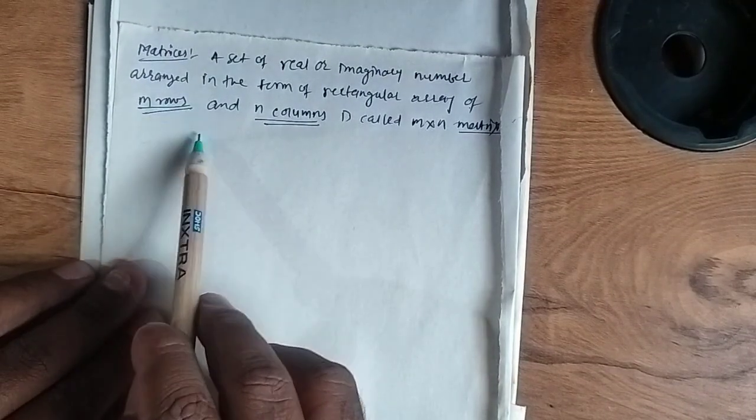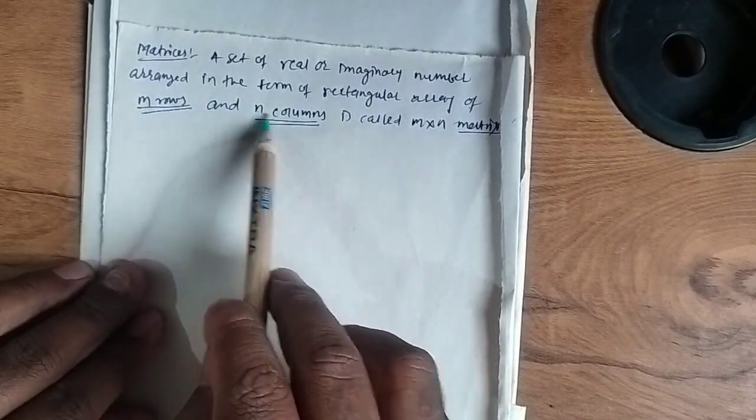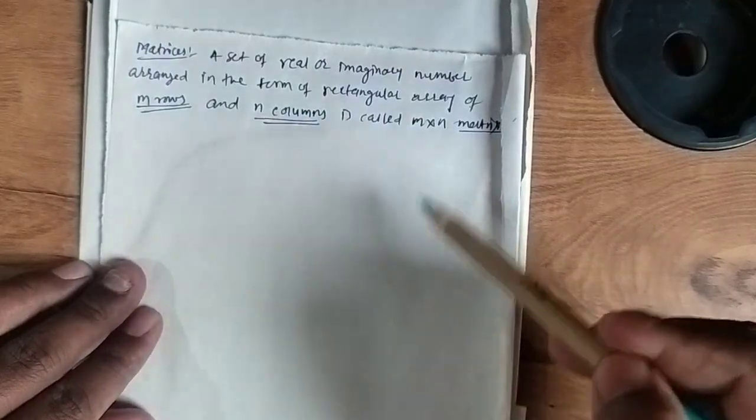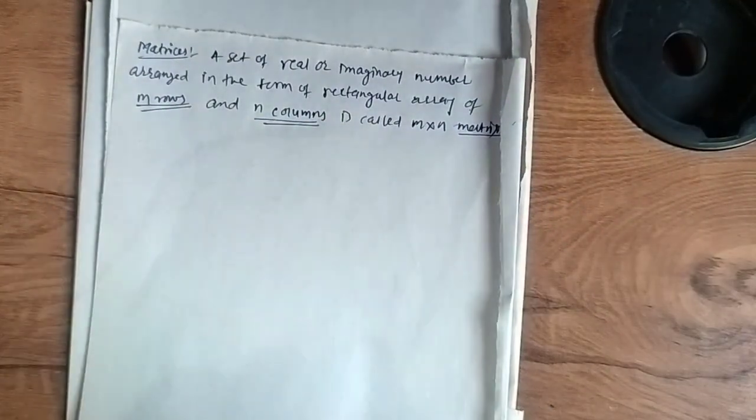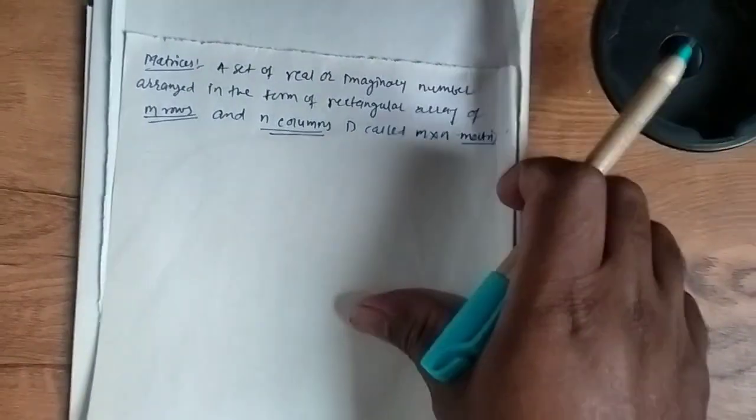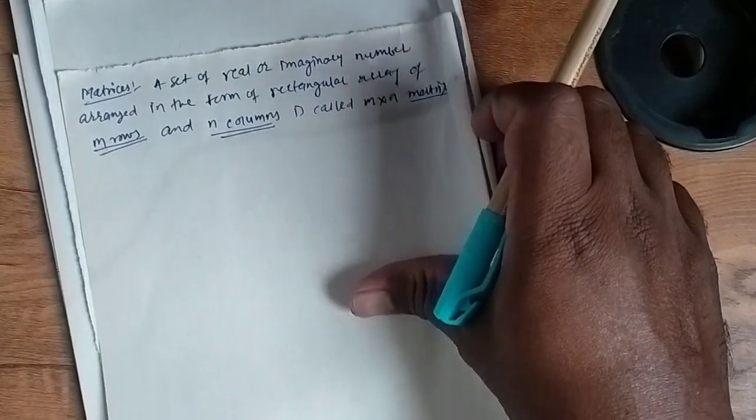Here m rows means horizontal rows and n columns means vertical columns. It is called an m by n matrix.